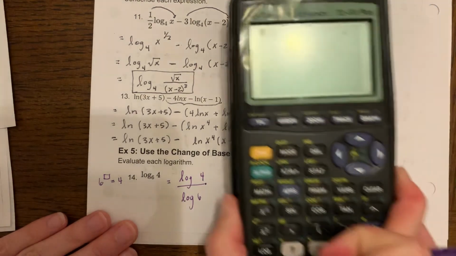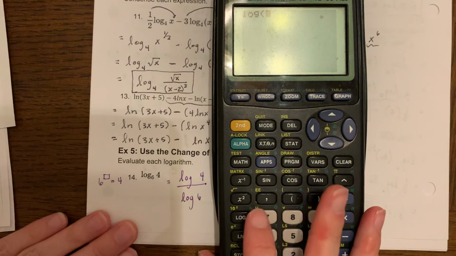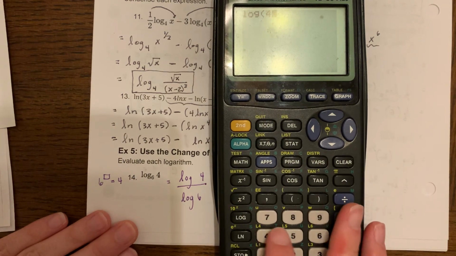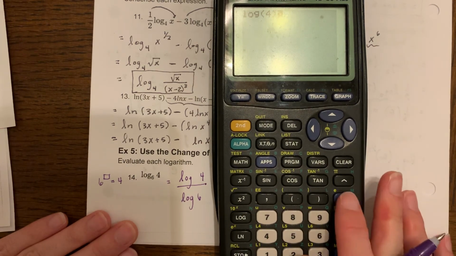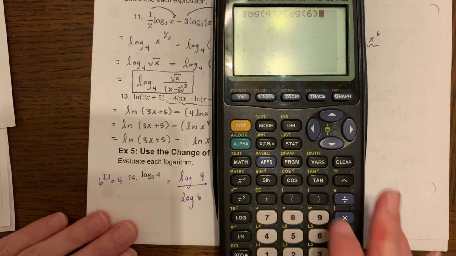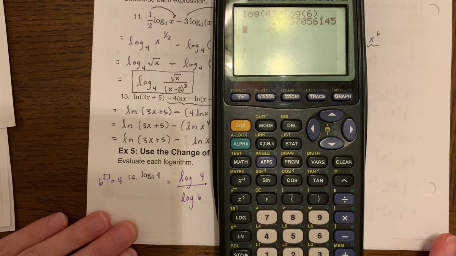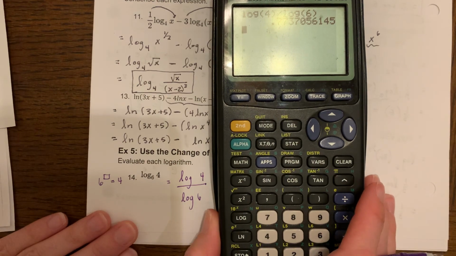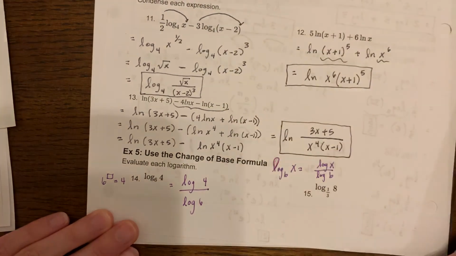Okay, plug this into your calculator. So I have log of 4, close your parentheses, divide that by log 6, close your parentheses, and it is approximately 0.774.